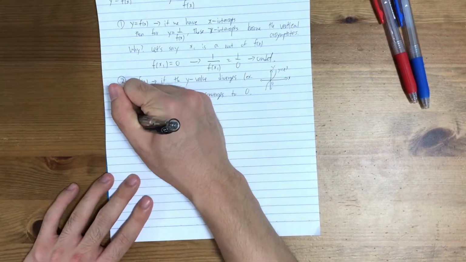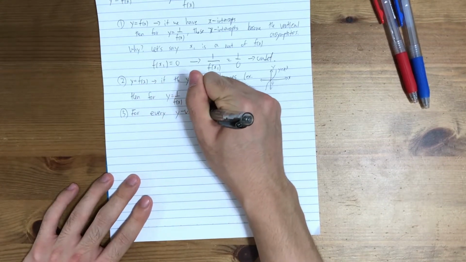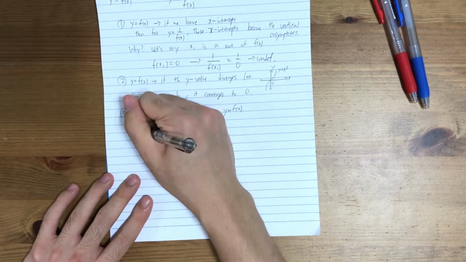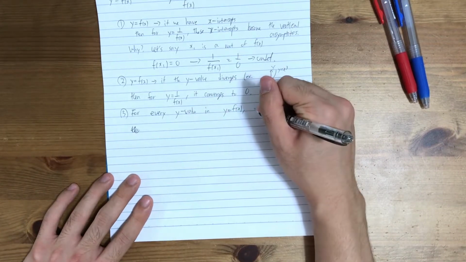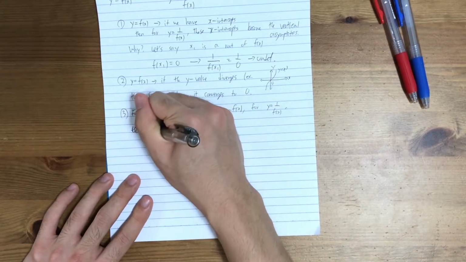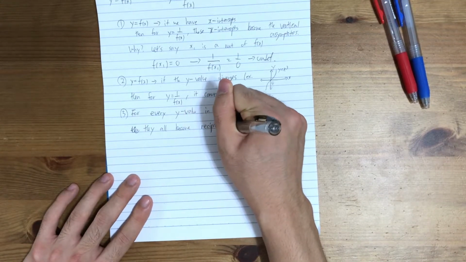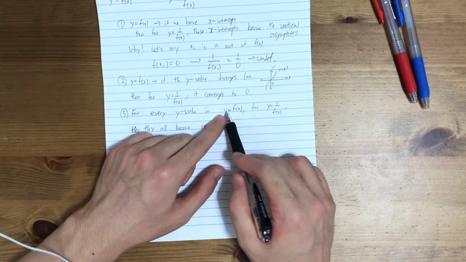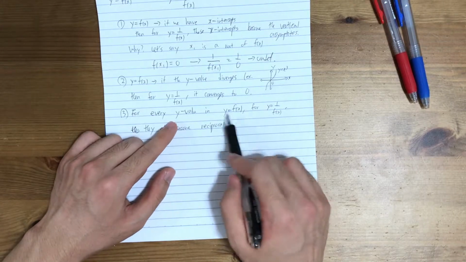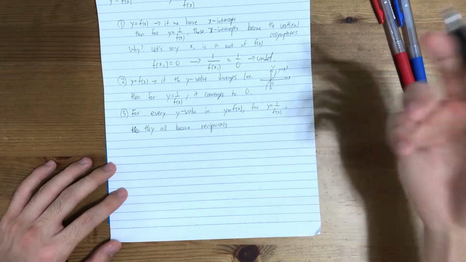And lastly, for every y value in the starting function, for the reciprocal function, they all become reciprocals. Because we see that every y value here, we put reciprocal, right? So that means every y value for the original function, the starting function, they become reciprocals.